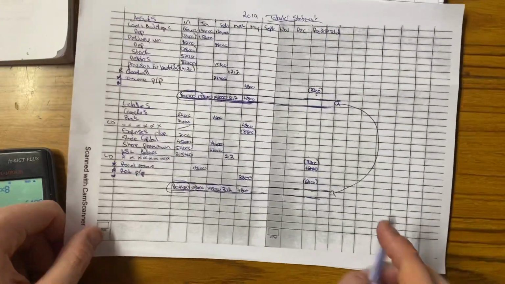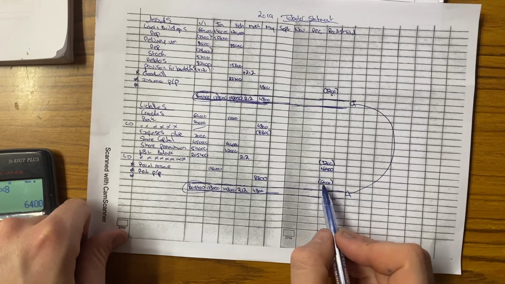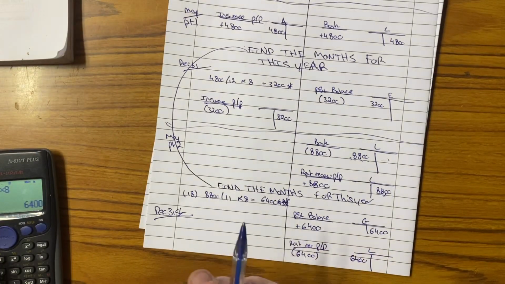Again, to back it up, 6,400 is my gain. That's the easiest part, to add it on. And then I took it away from the account that I had initially opened. And that's my first bout of workings.